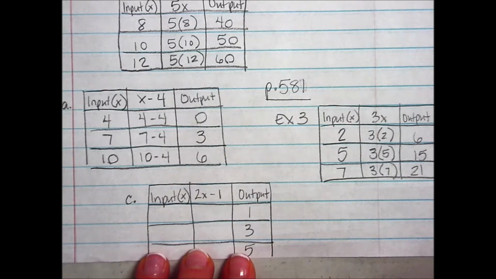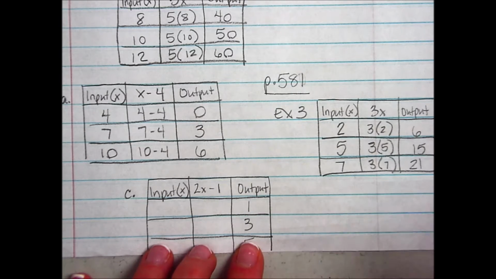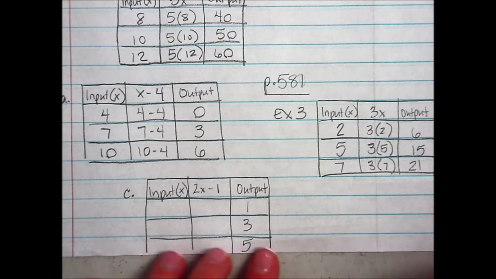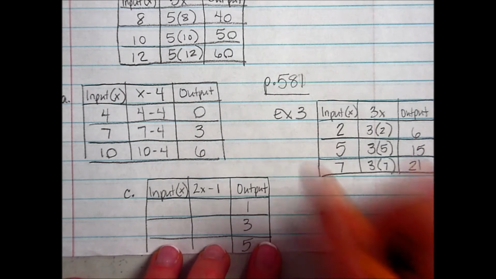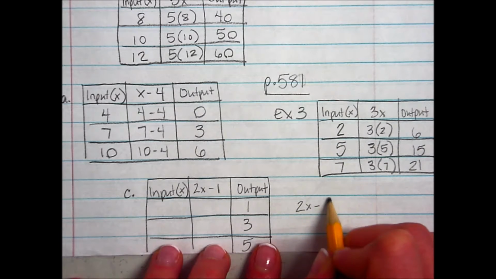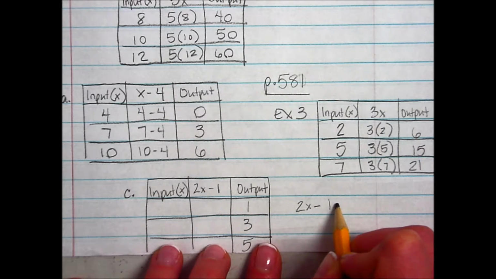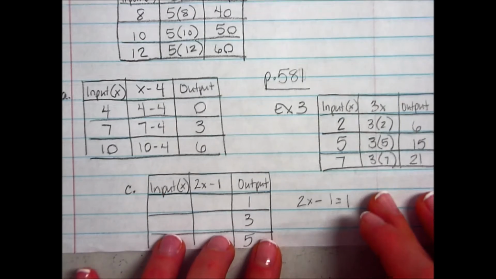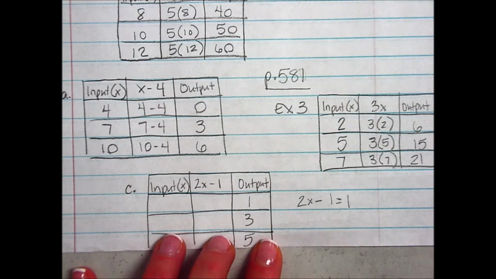Jay? Could you do the output plus what you're subtracting and then multiply it by the variable number? Okay, I think you might be on the right track. Let's try this. If we know the output equals 1, well, if our rule is 2x minus 1, that has to equal 1, right? Okay, so what we'll do is we'll solve for x like when we were practicing our equations. Remember, we want to get x by itself.